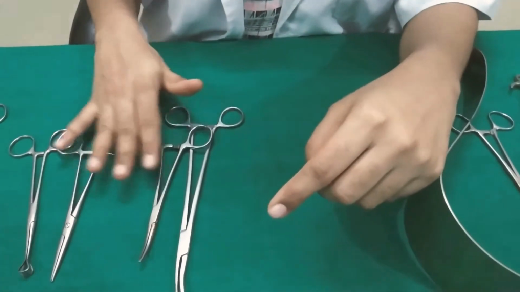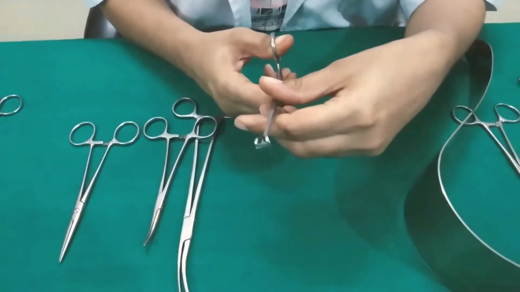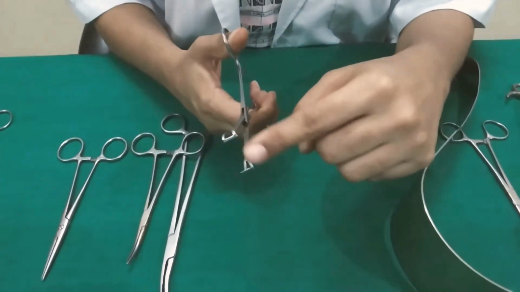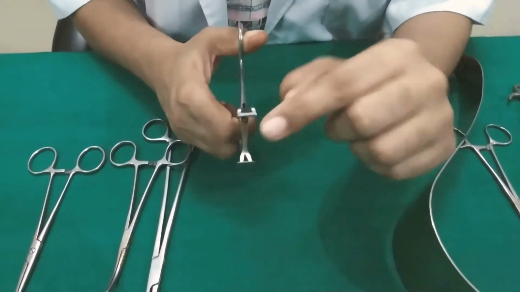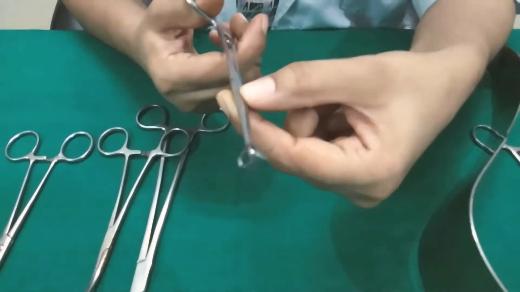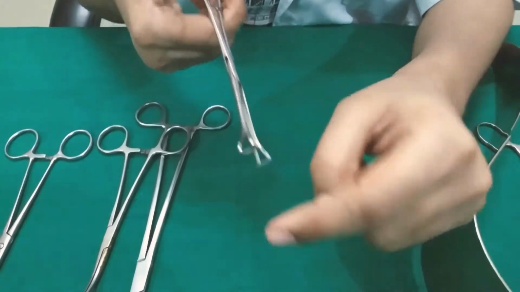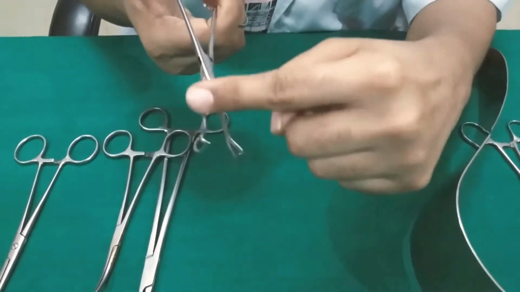Then moving on, the next instrument is the Babcock forceps. It is an atraumatic instrument which has fenestrated triangular blades and grooved jaws. Its indication is to hold tubular structures like the fallopian tube in various types of tubal ligation surgery.